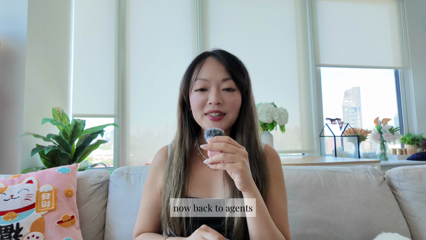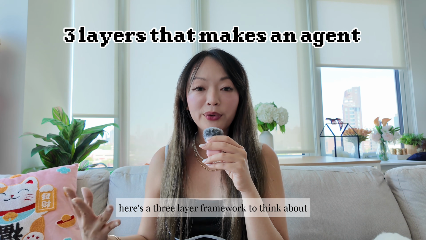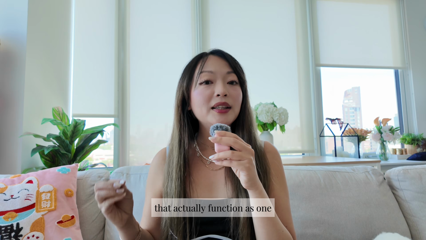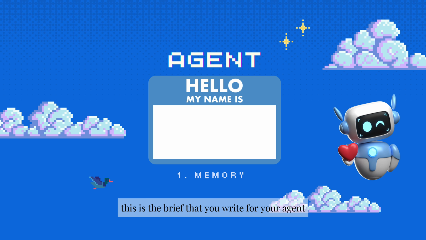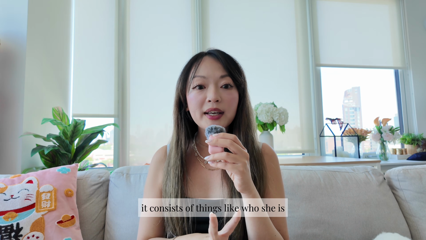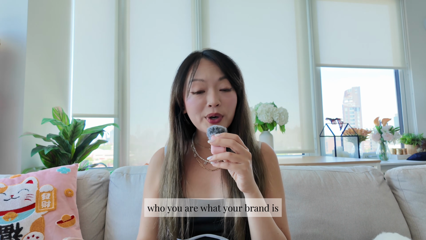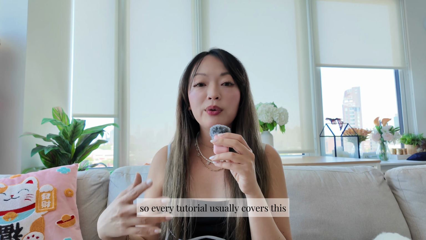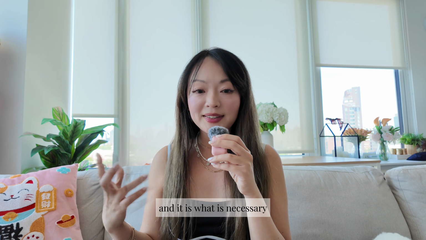Now back to agents. Here's a 3-layer framework to think about how to make an agent that actually functions as one. Layer number 1 is memory. This is the brief that you write for your agent. It consists of things like who she is, who you are, what your brand is, who your audience are, and what is her job scope. Every tutorial usually covers this, and it is what is necessary.